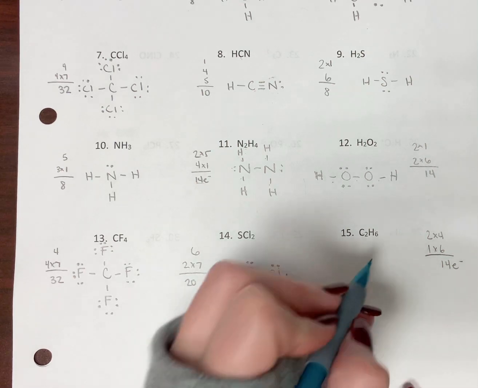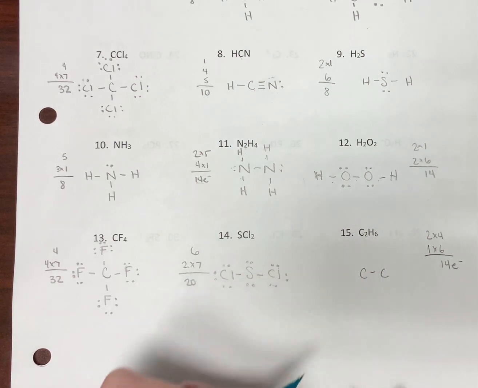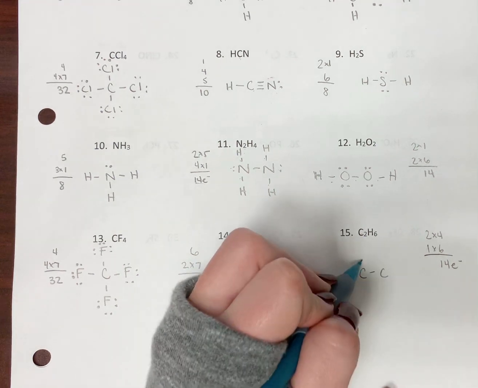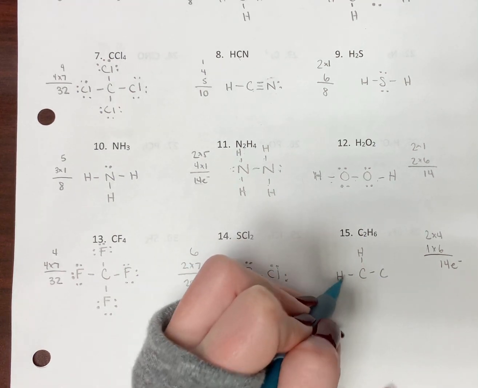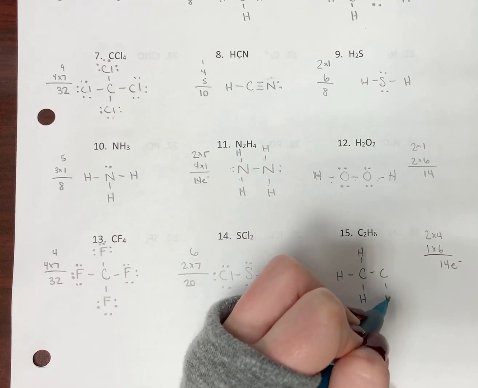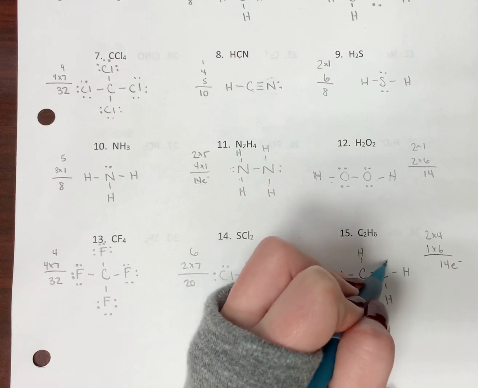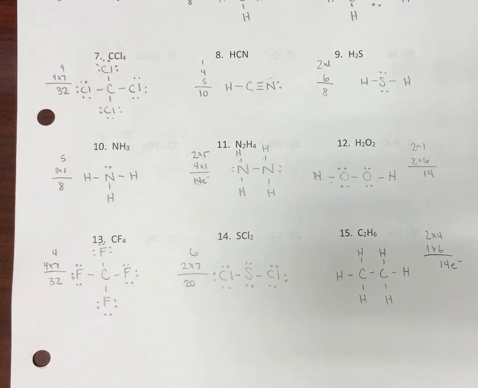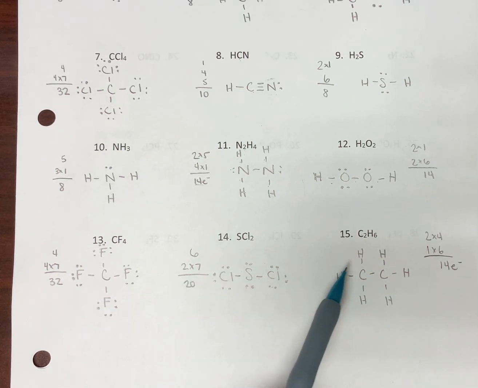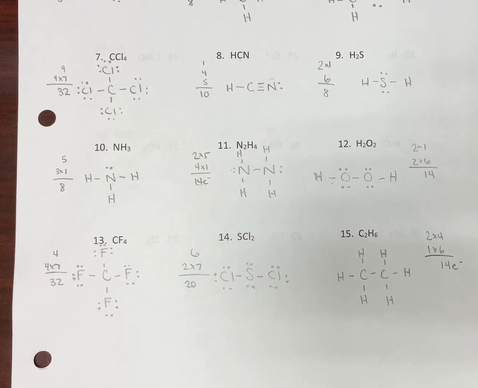8 and 6, yeah. So let's connect these carbons to each other. And because I like symmetry, divide those up. Well, that's good because carbon can't have any more than 8. So that helps. So 2, 4, 6, 8, 10, 12, 14. We use them all.